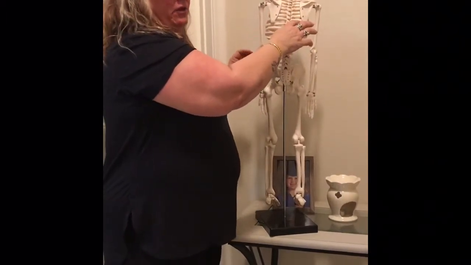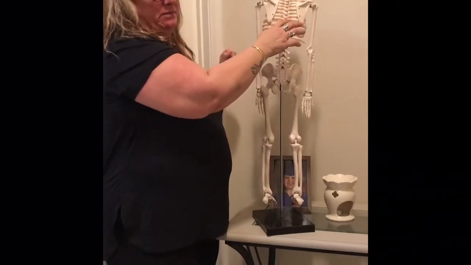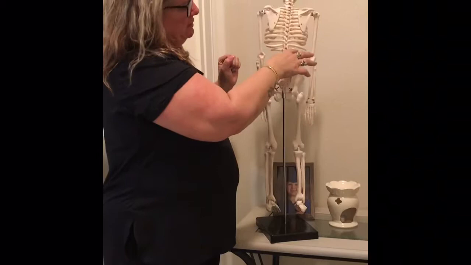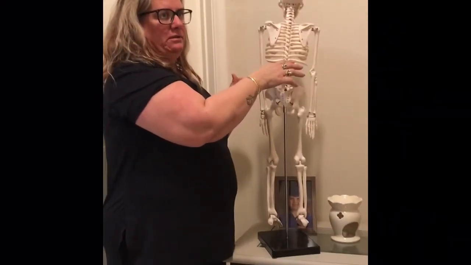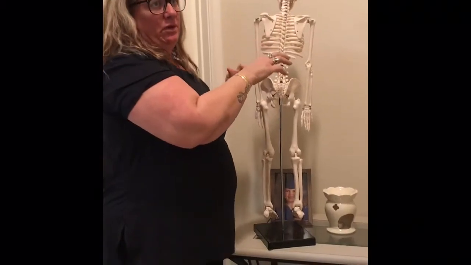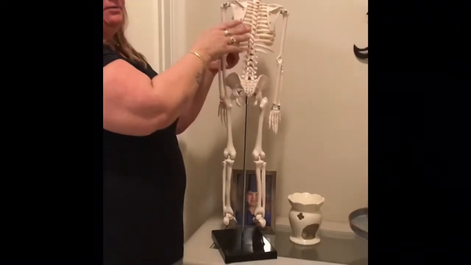And then the floating ribs are 8 through 12, which come down in here. And then the fake ribs, I'm sorry, are the 8 through 12. And the floating ribs are 11 through 12, which is right in this area.